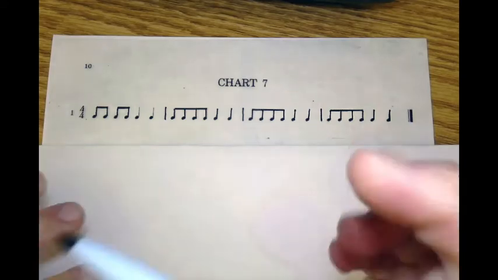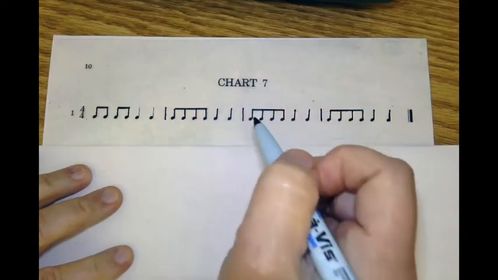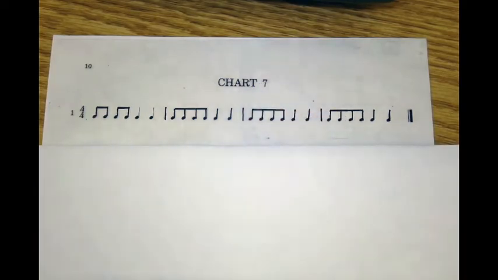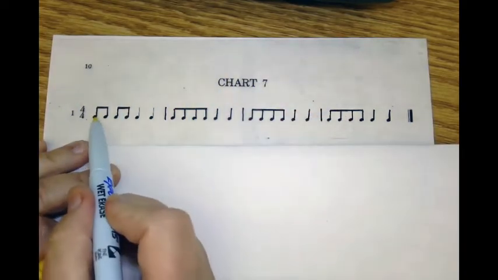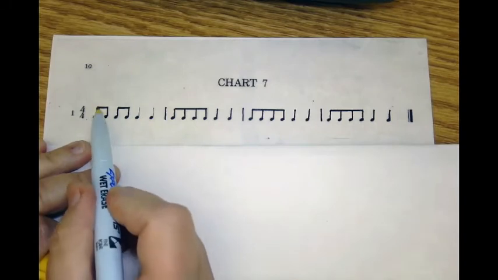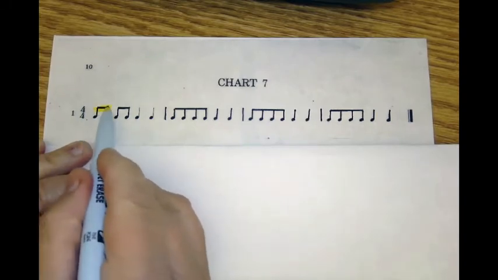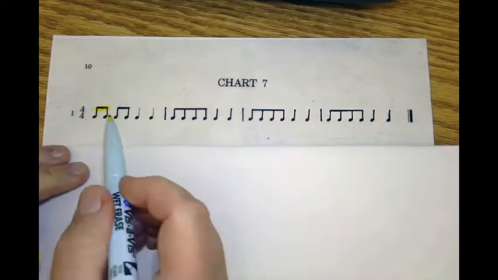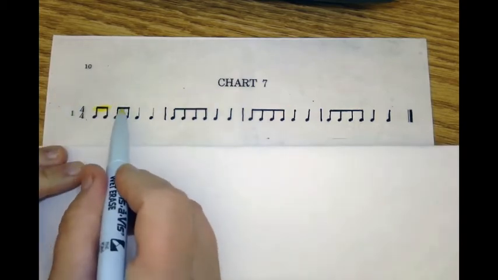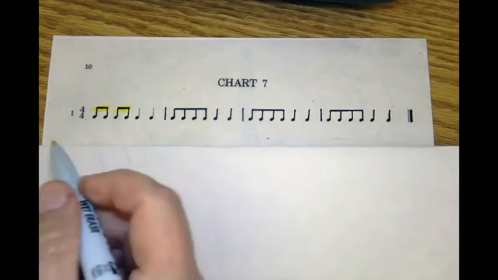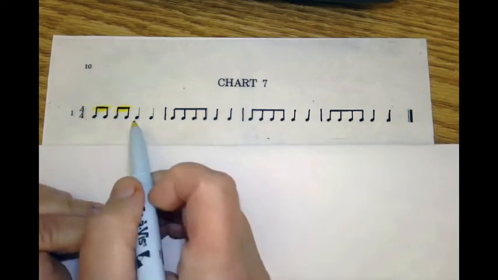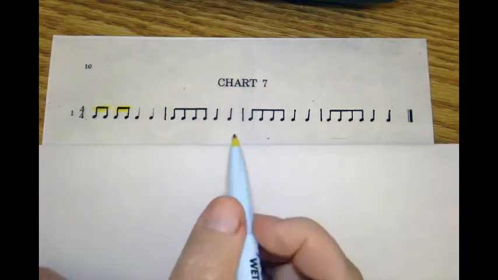All right, we finished with chart 6 and we are now looking at chart number 7. Now you remember that eighth notes are solid with a stem and a beam across the top. So these are eighth notes right here. Okay, I'm going to highlight those in yellow. Those are eighth notes. We know they're eighth notes. Well, these are solid with the stem with a beam. They're eighth notes too. I get it. They're the fast notes. All right, those are quarter notes solid with a stem. Those are the slower notes.